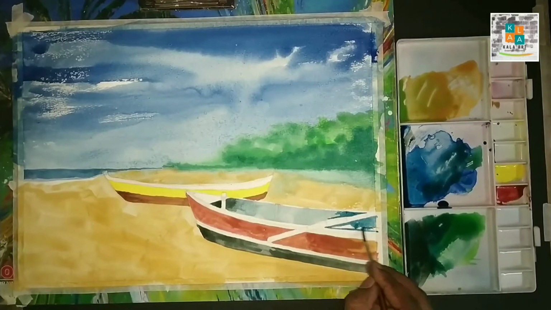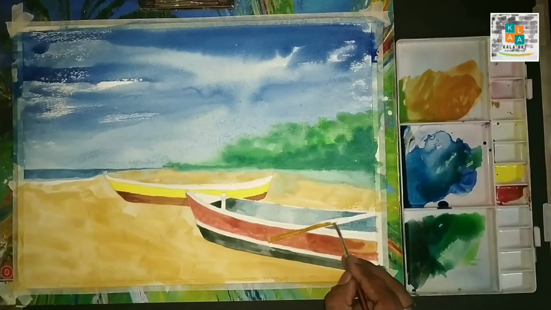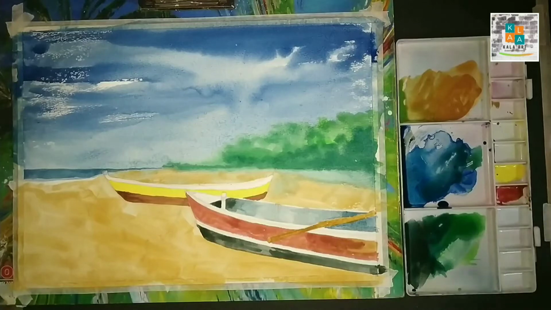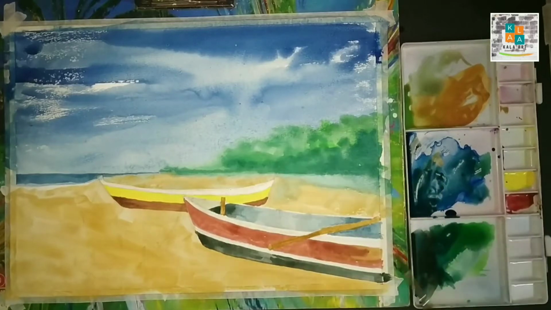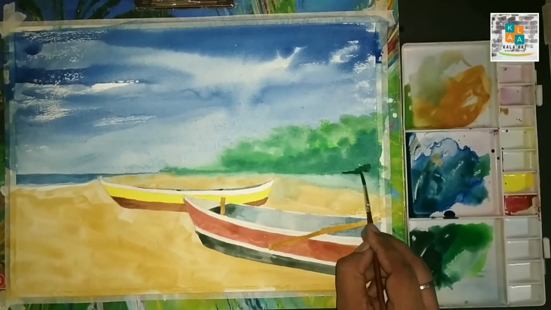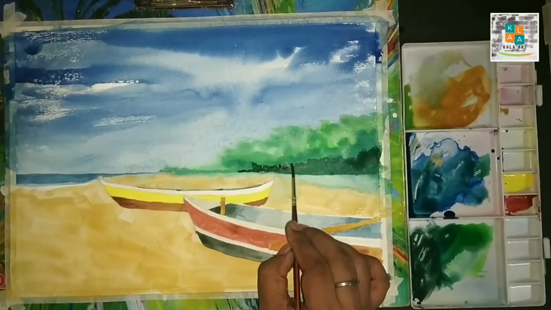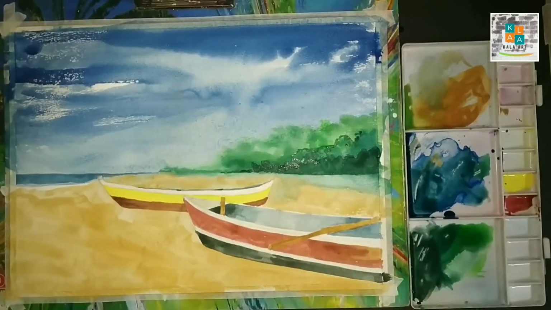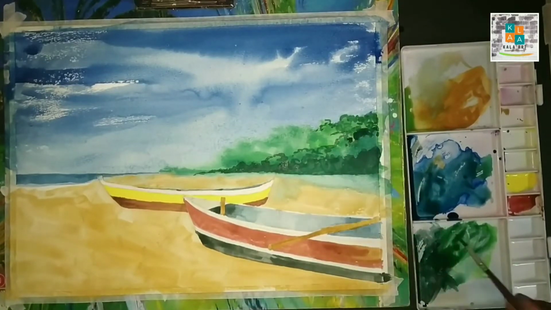The first application of the colors I am applying in transparent colors so that we can take the advantage of this transparency. And in the second application we apply opaque, then we get both transparent and opaque shades. As you know, poster colors we can use in both ways, transparent and opaque. So we are showing this strength of our poster colors.